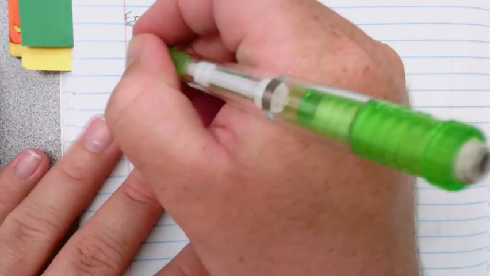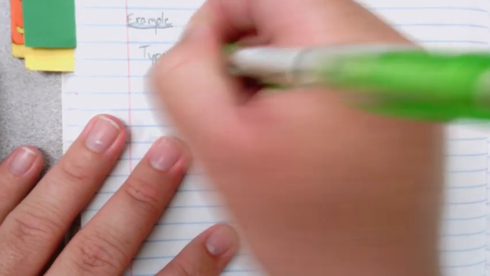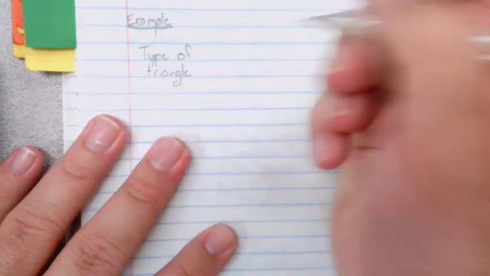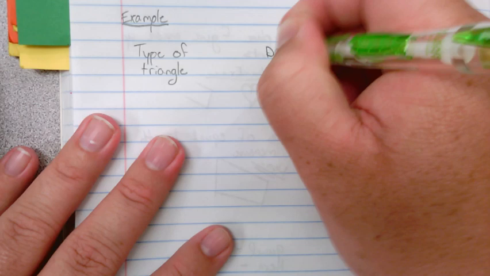My chart's going to need 3 columns. Hopefully that focuses in. And in my first column, I'm going to have type of triangle. Then I'm going to have definition.